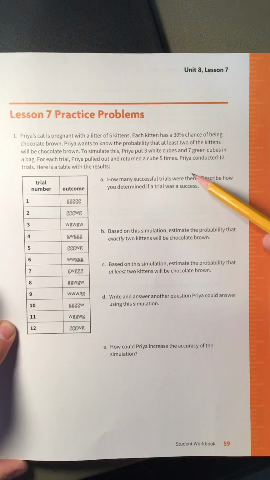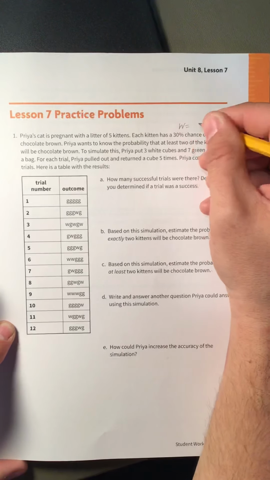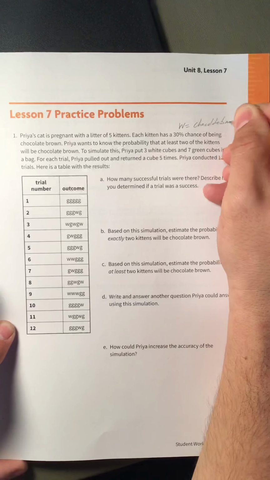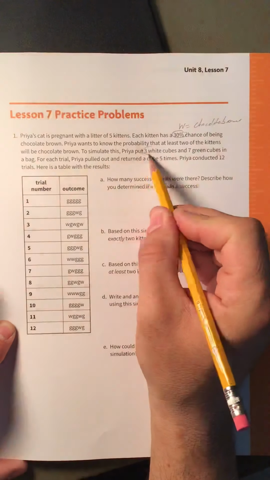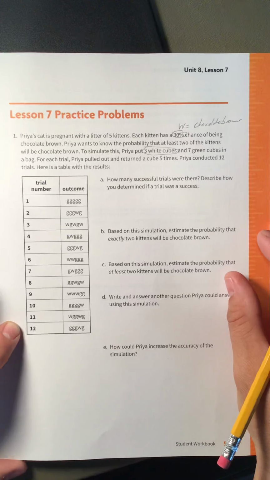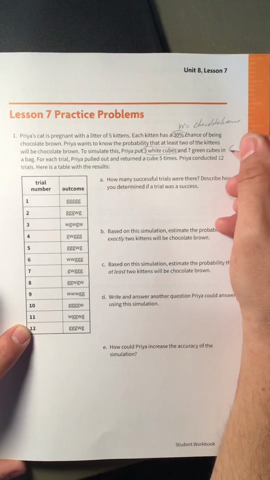So for each trial, Priya pulled and returned a cube 5 times. She did it 12 trials. So she's looking for chocolate brown. So W represents chocolate brown. And again, I know that because they said 30%, and 3 of the 10 are white. So why she didn't use a brown, not sure. And so G represents not brown.